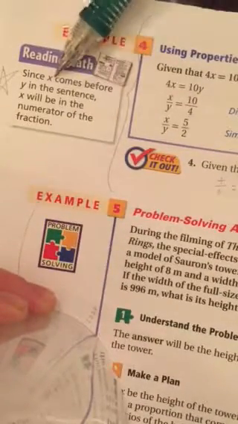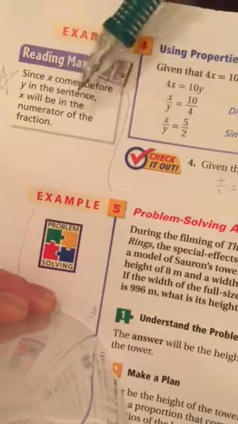So we have 4x equals 10y, and the book gave us a message about this. Since x comes before y in the number sentence or the math sentence, x will be in the numerator of the fraction. So you can see x came first, so we're going to put x on top and y on the bottom, which simply means we divided both sides by y. So on this side it canceled, and on that side we were left with it. So we have x over y, and then you know what, I don't think I ever finished explaining the top part. Oh no, there's nothing to explain there, I'm sorry.